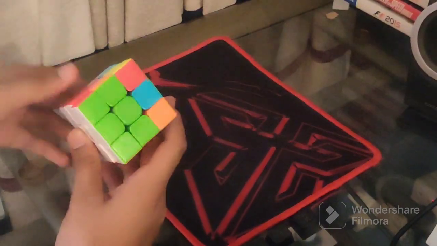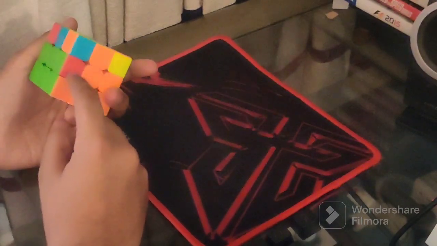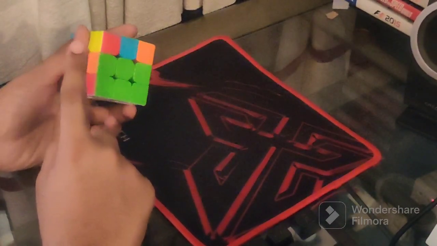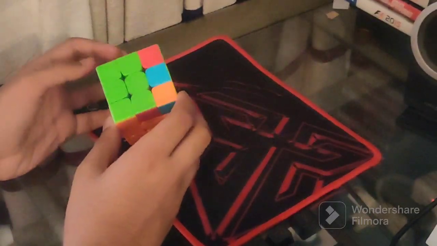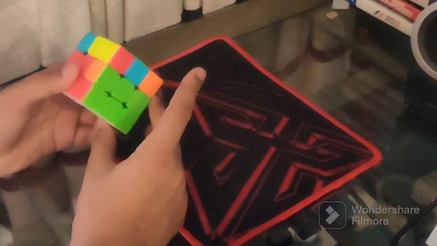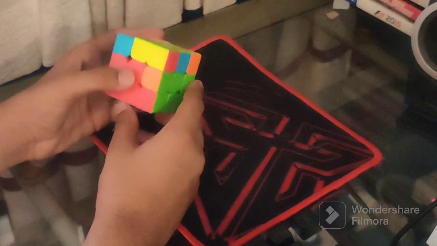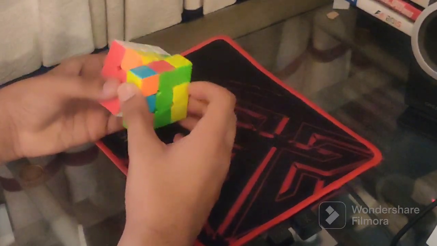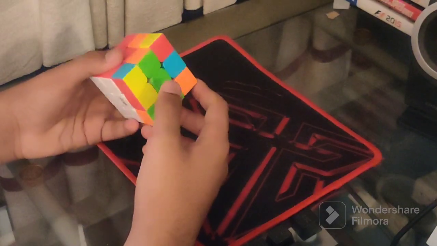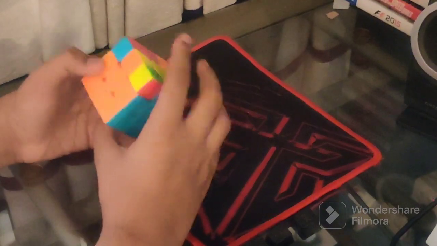Okay guys, so my second tip is that if you ever come into a scenario where this edge needs to go here and this edge needs to go here, there's a simple algorithm to do it instead of taking them out and swapping them manually. These two are the ones that need to be fixed. You hold the cube like this and you turn this twice, this twice, this twice, this twice, and this twice, and it solves it.